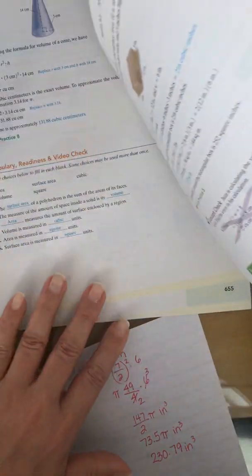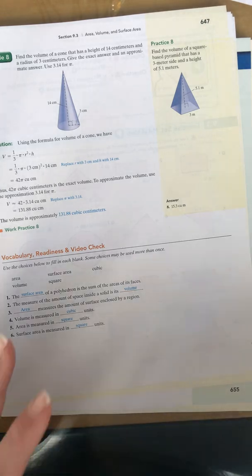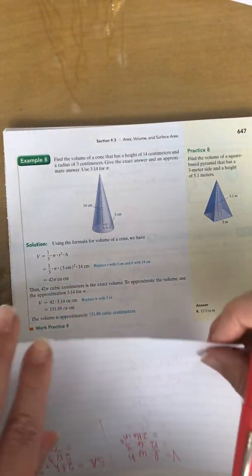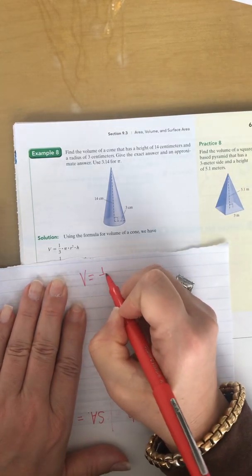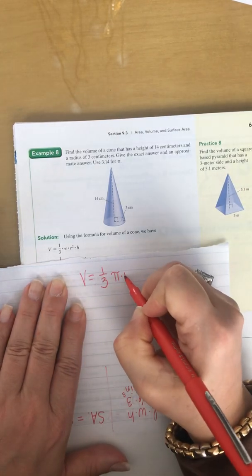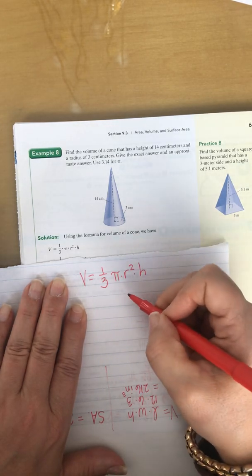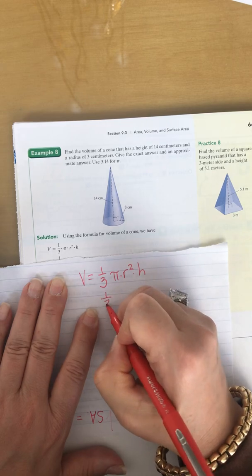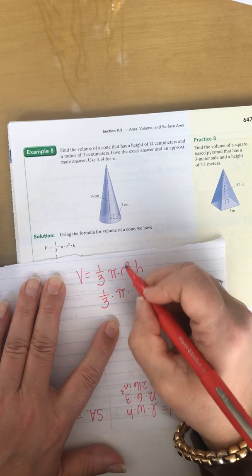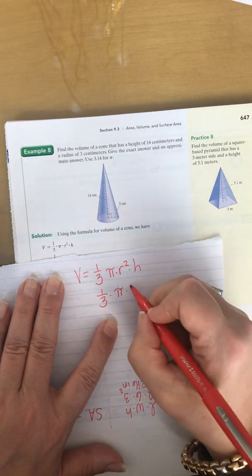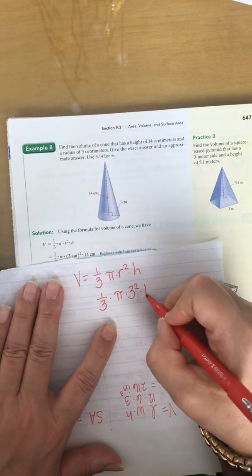Okay, and I believe this is the last example. We have a volume of a cone, and the volume of a cone is 1/3 pi r squared h. You just have to know how to use this formula. So we know the 1/3, that's going to stay, pi. The radius is 3. Now if they gave you the diameter, make sure you cut that in half. So 3 squared, and the height of this is 14.